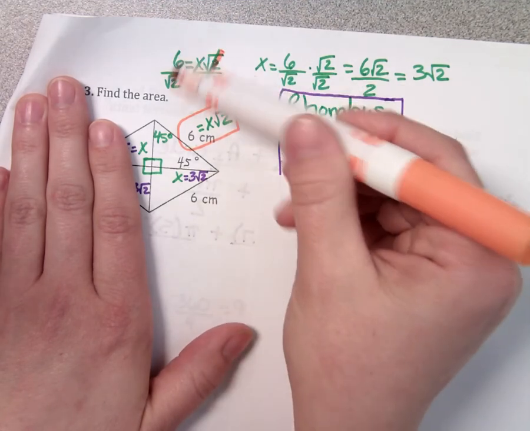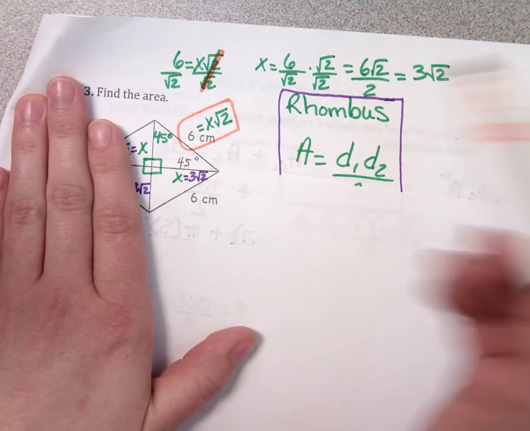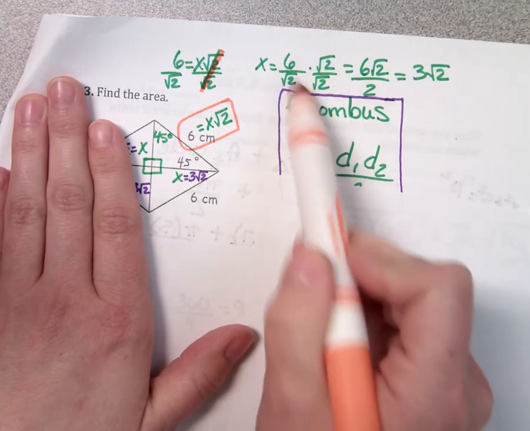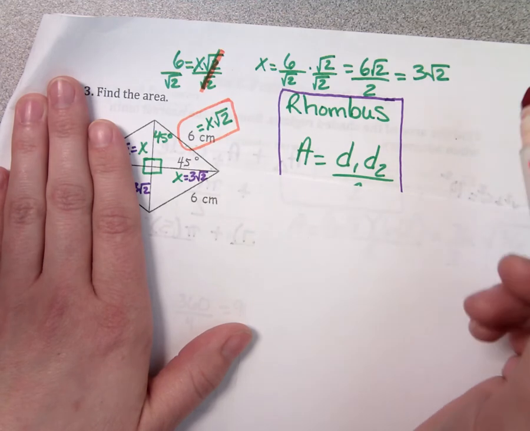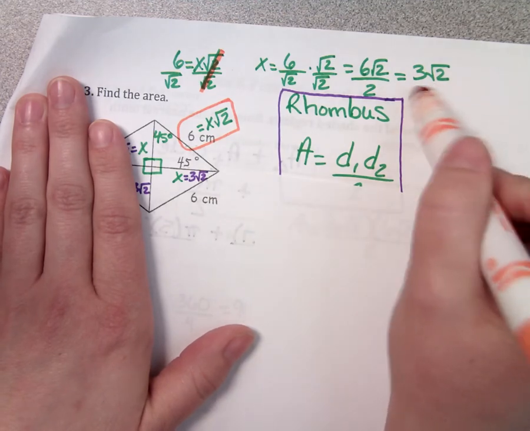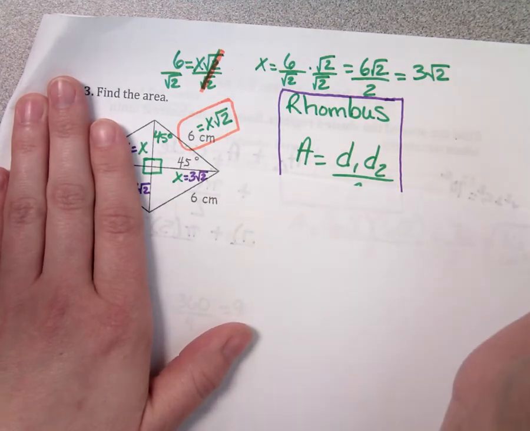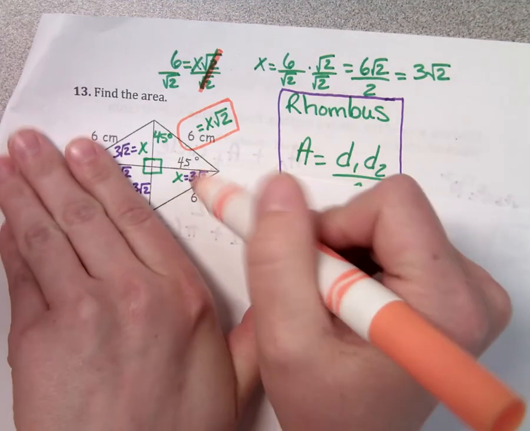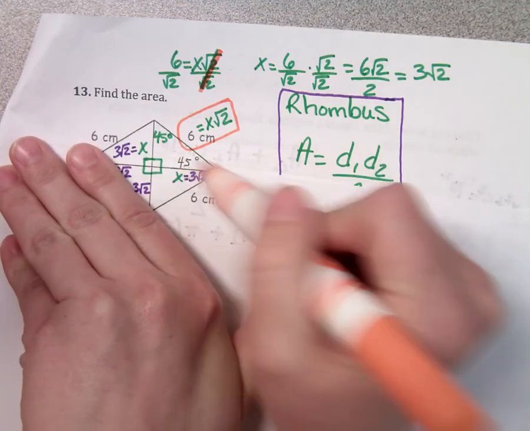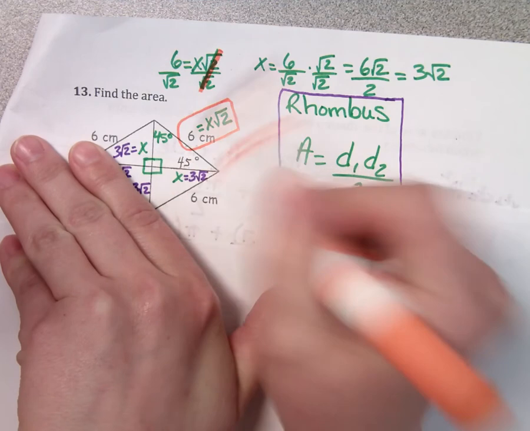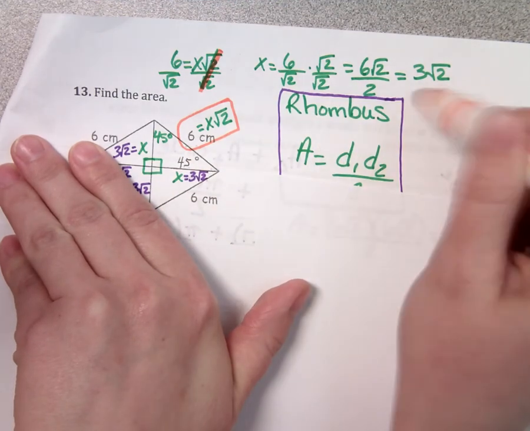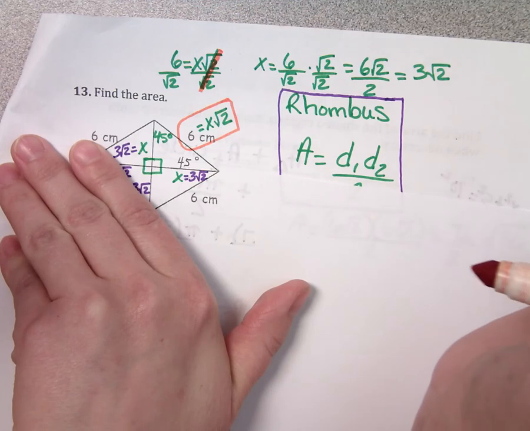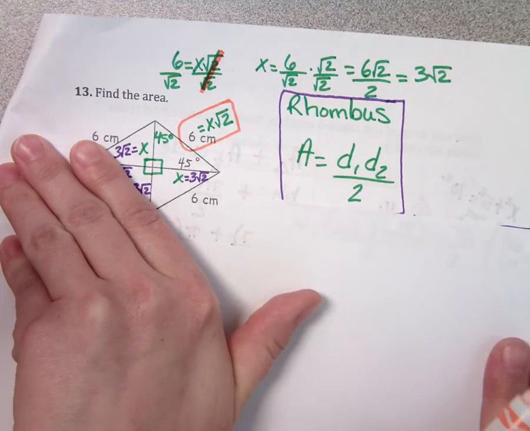And then I can't leave the square root in the denominator, so I went ahead and I rationalized my denominator by multiplying by square root of 2 over square root of 2. And I finally get 3 square root of 2 for my x. Well, that means that that's what this piece is, and that's what this piece is. And of course, somewhere along the way, you might have just put this in your calculator and got a decimal instead of keeping it in radical form. And if you did that, that's okay.